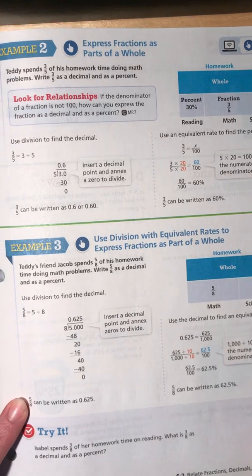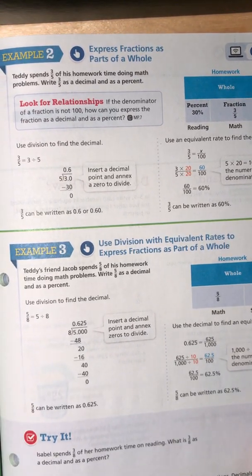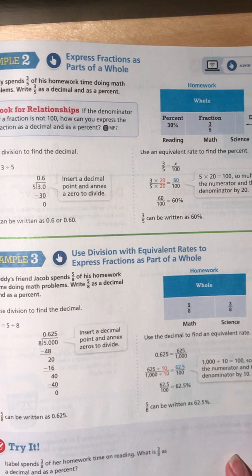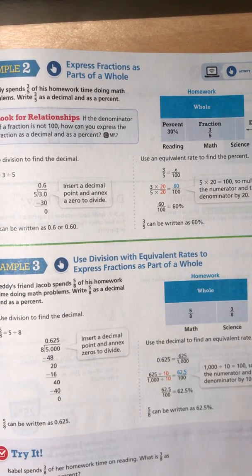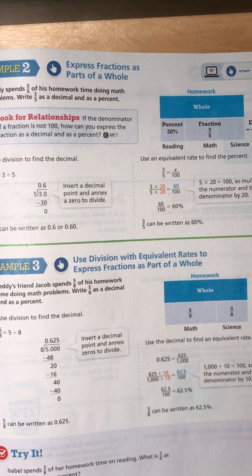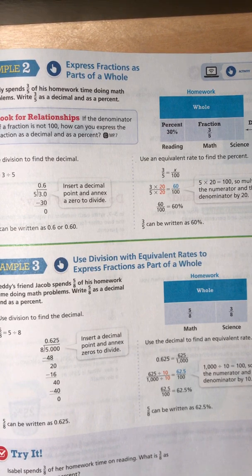In example 2, we're going to express fractions as parts of a whole. So you see the same bar diagram that you were looking at on the previous page. Teddy's spending 3/5 of his homework time doing math problems. Write 3/5 as a decimal and a percent. So previously, we were working back and forth between percents and decimals, and I was also using fractions showing how you could work things with a denominator of 100.